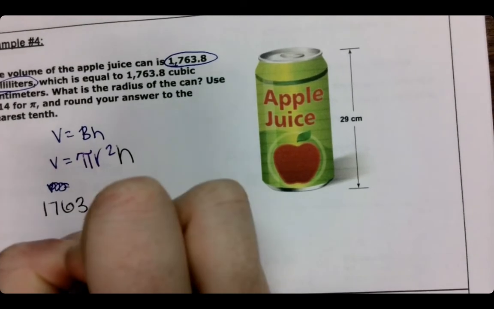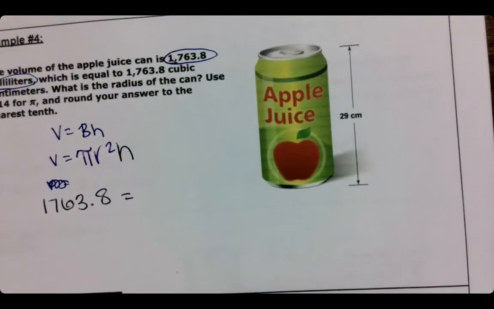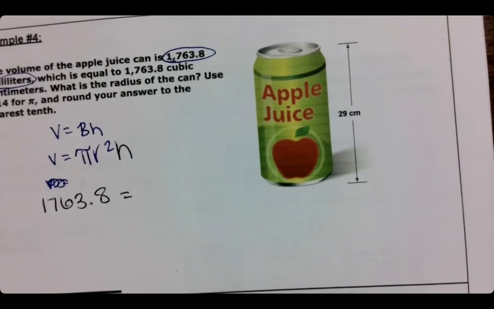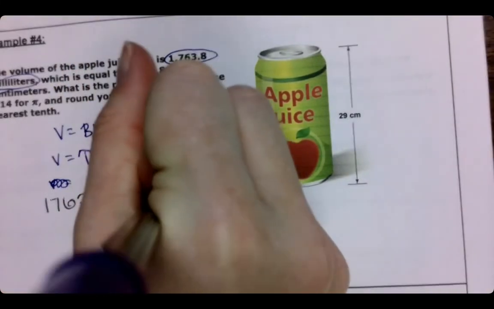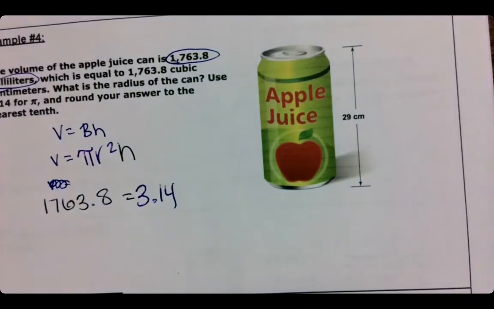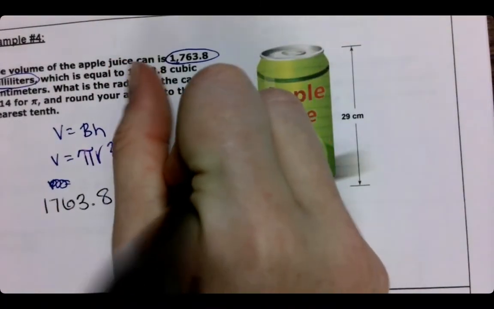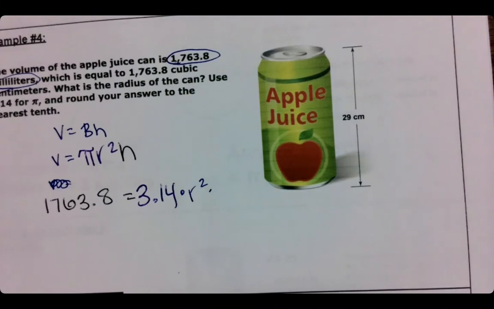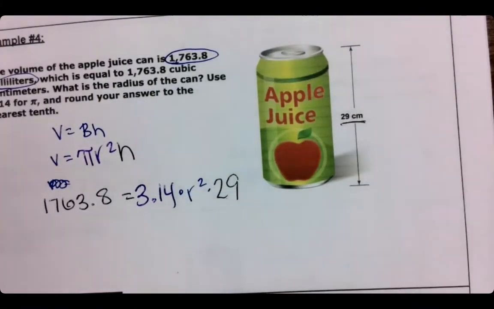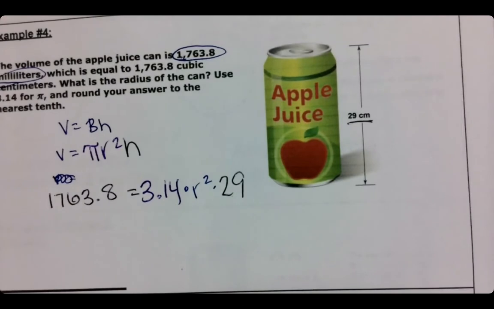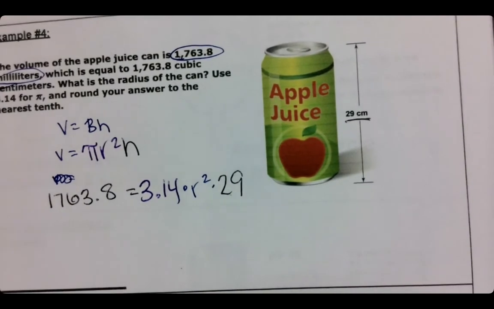So we have 1763.8 is equal to, what is pi? 3.14. We don't know what the radius is, so that's times r squared. But we do know that the height is 29. We get that from right here. So again, let's figure out what those two things multiplied together give us.